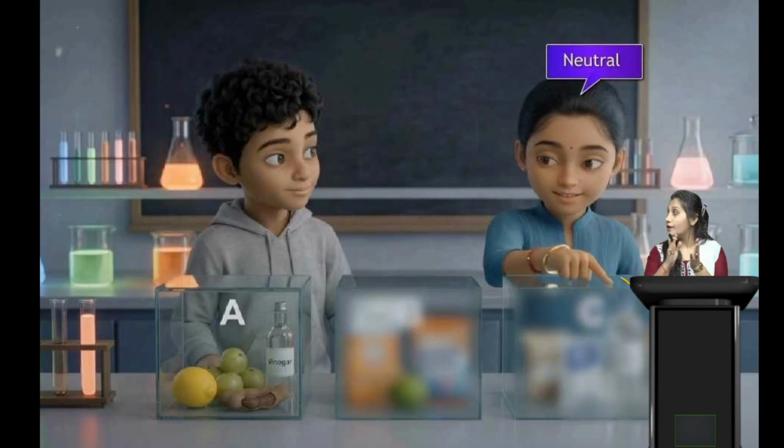And in the third category, we have kept the solutions which don't show any color change in either of the litmus papers, isn't it? Now, she understood that group A substances are acidic. Means here we can see lemon, amla, tamarind, vinegar. So such substances are acidic substances. Okay.